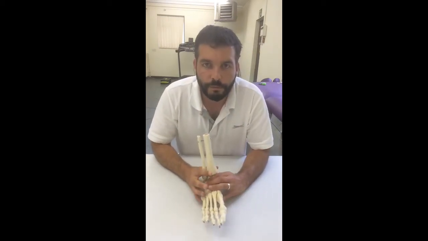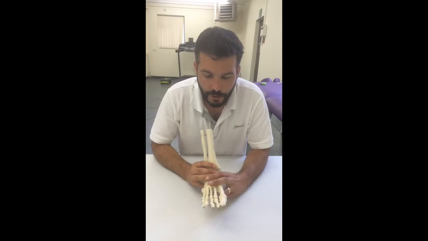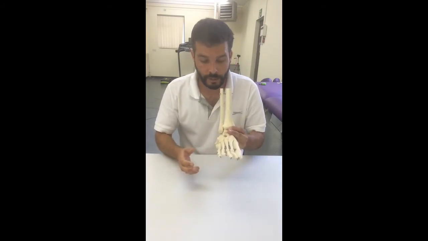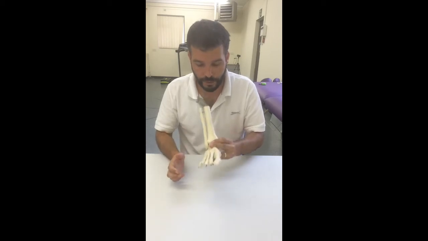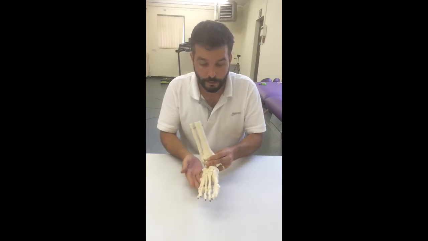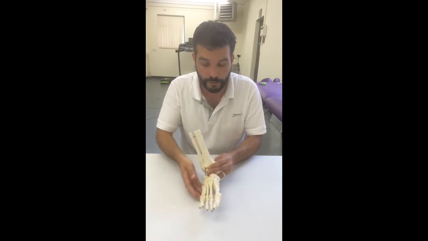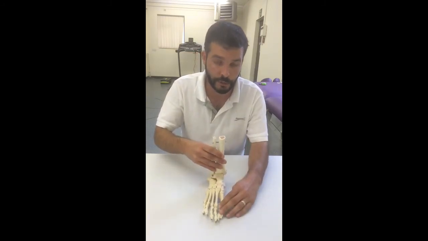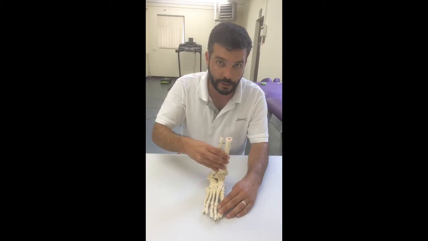So when do pronation and supination occur when we're walking? When we're walking, the foot contacts the ground, usually on the outside edge, around the heel, and so we get a lot of force on the lateral side, and that's pushing the foot into pronation, and we're getting that internal rotation of the limb.